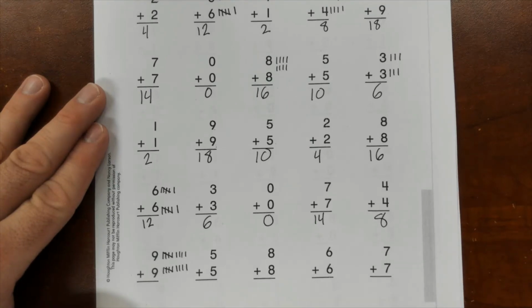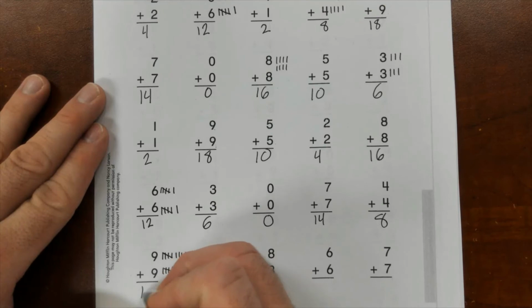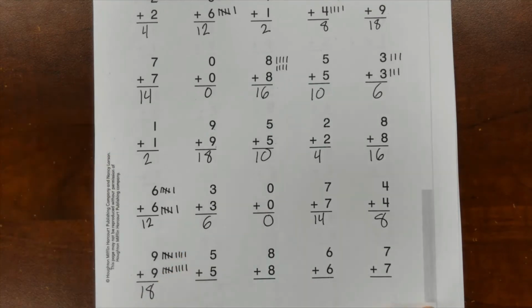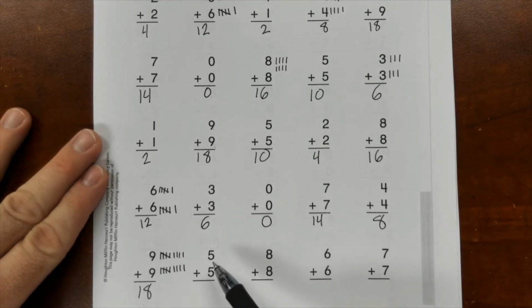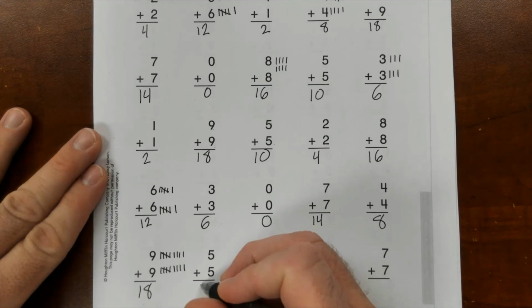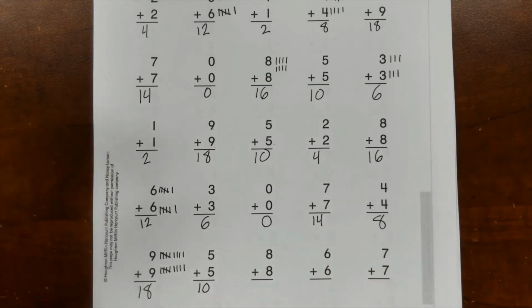All right, we're almost done, guys. Home stretch. 5 plus 5 is 10. We know that because we have 10 fingers. 8 plus 8, what is that, ladies and gentlemen? Do we remember?